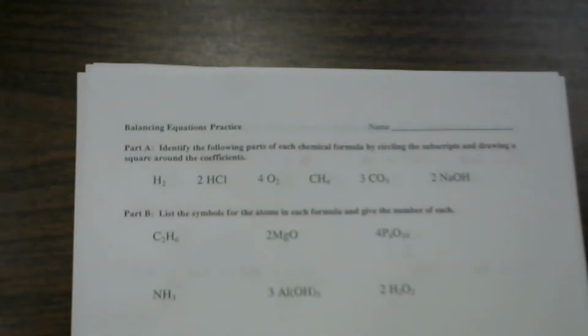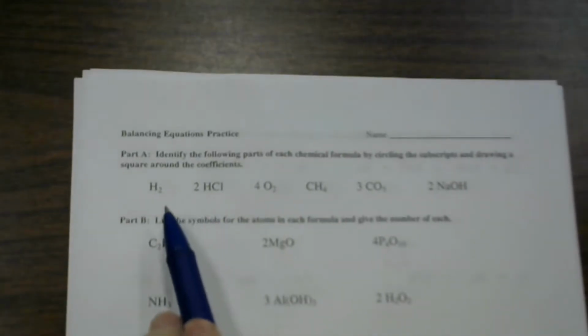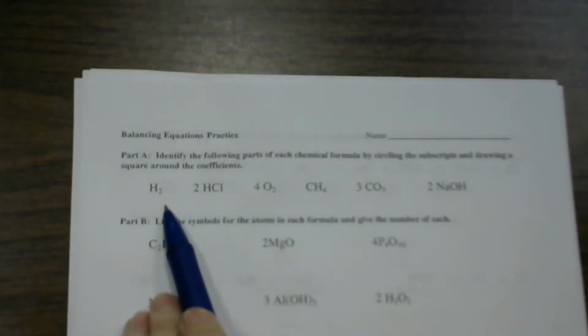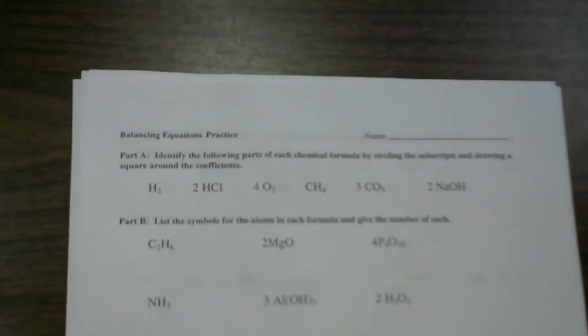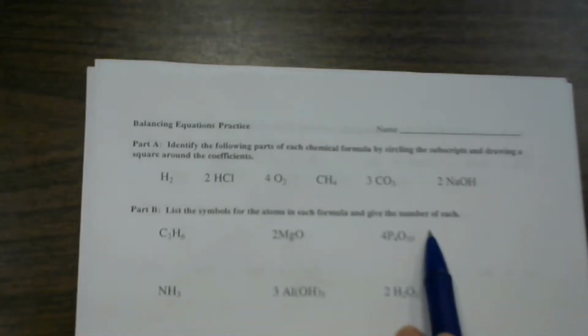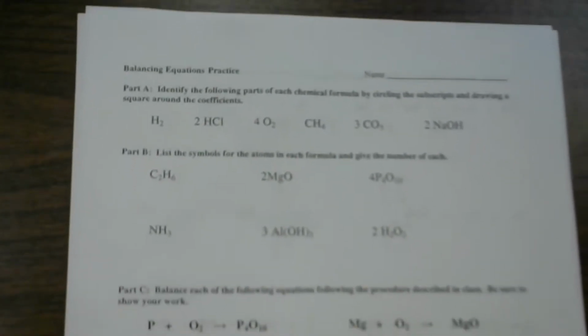Okay, so this is the sheet that I'm going to have on RenWeb, so you can download this, but I just wanted to go over it really quick. The first part of this is the same thing as the sheet that we just talked about, so I'm not really going to go over this again. This one is the same thing also that we did in the other. So I'm going to have you do this on your own.